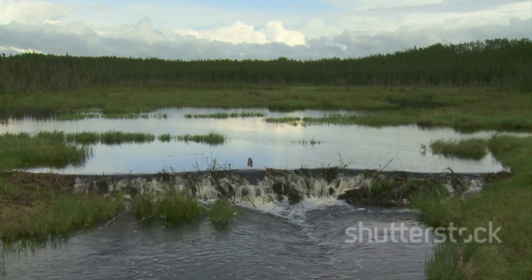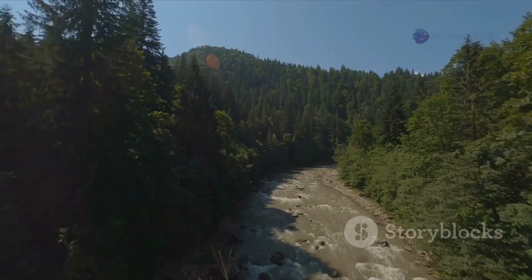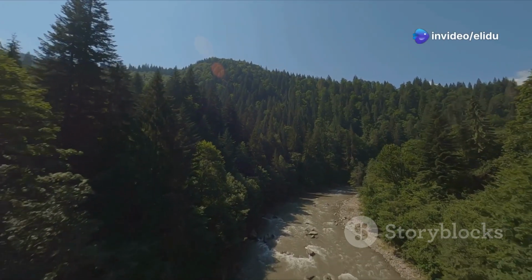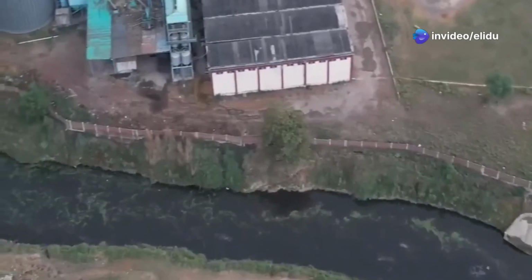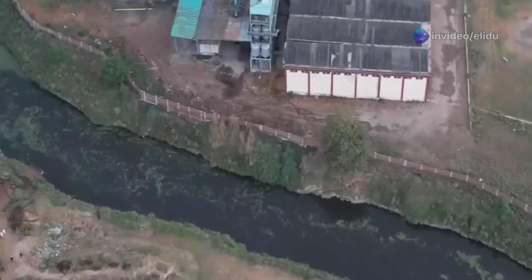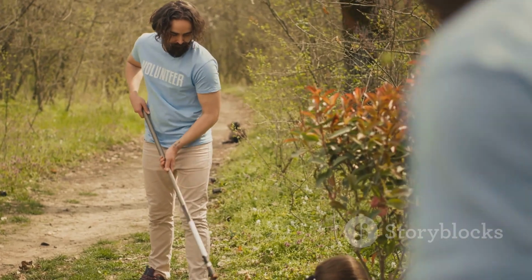Watersheds are home to a wide variety of plants and animals. These ecosystems depend on the health of the watershed. Industries use water from watersheds for manufacturing and production. Protecting watersheds is crucial for economic sustainability.